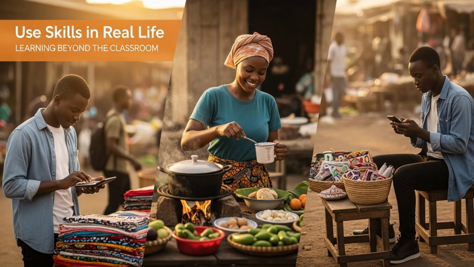Practice calculating discounts on items in a shop or school fees. Role play, act as a nurse, shopkeeper, or scientist to practice skills. Can anyone think of another way to practice this skill in real life? Let me know in the comment section.